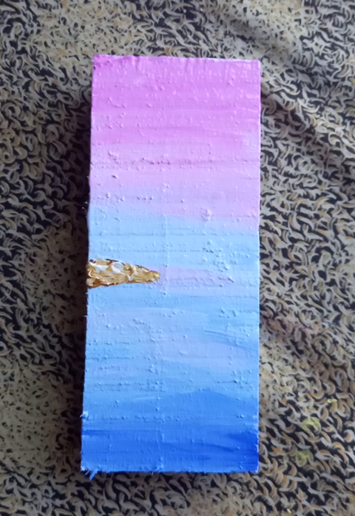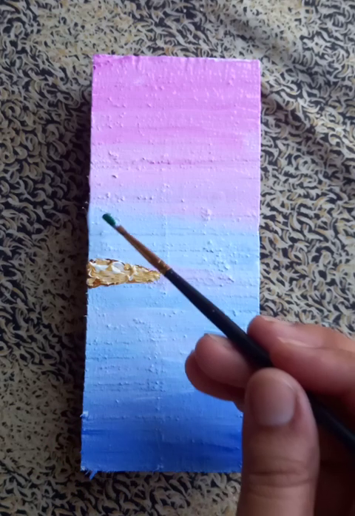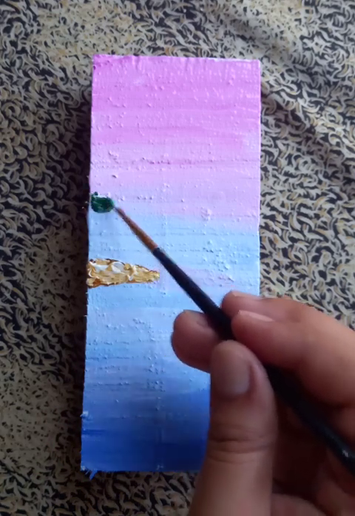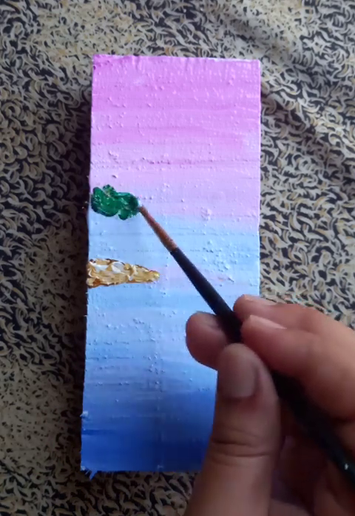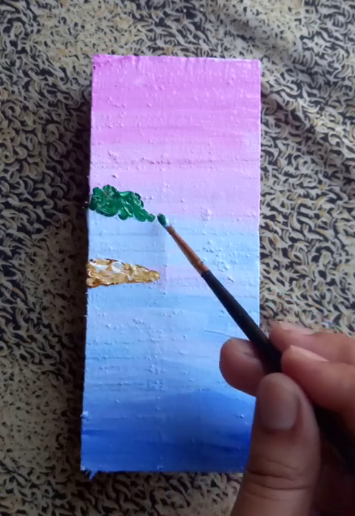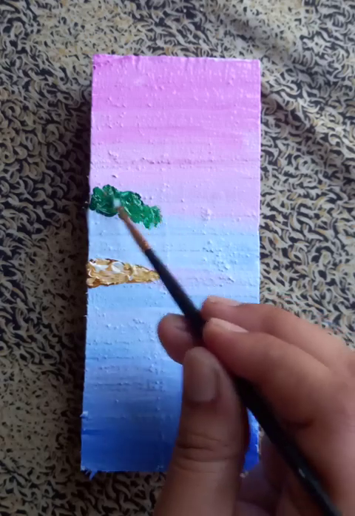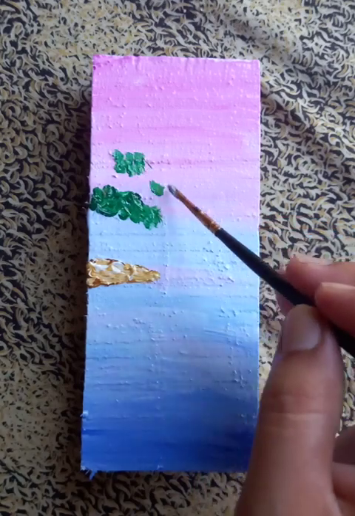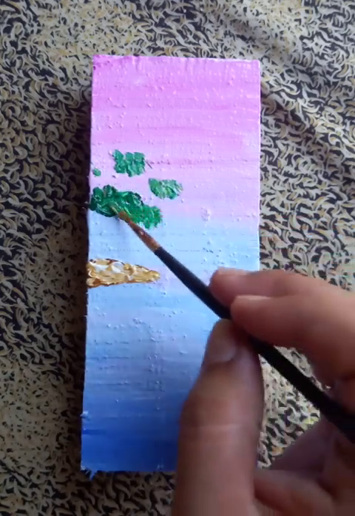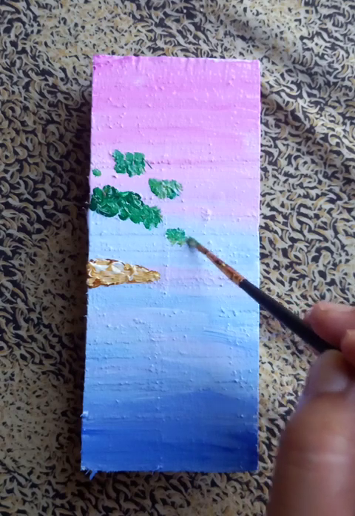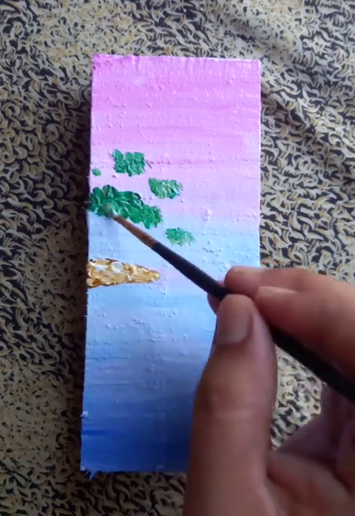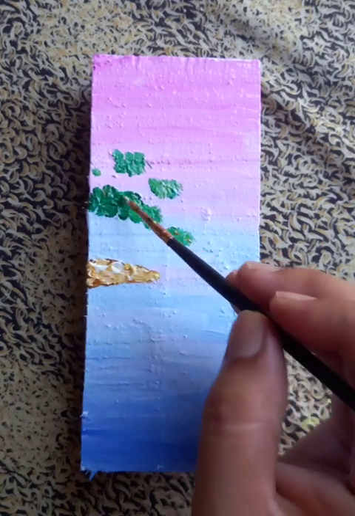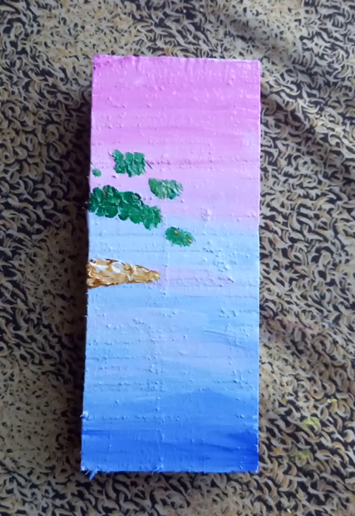Okay, on top of it we're going to add the green color for the tree lines. So a few tree lines you can see on top, all blending together within the nature. Few are on the top. Here, just creating a few variations for the tree lines.